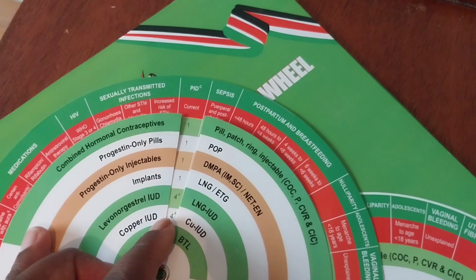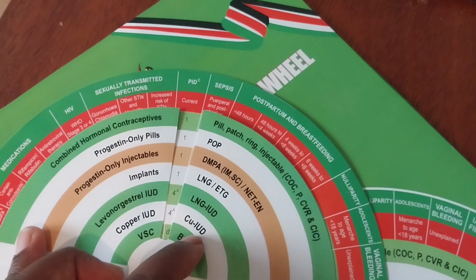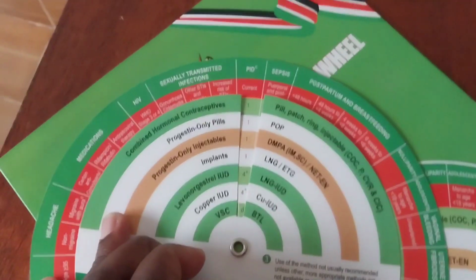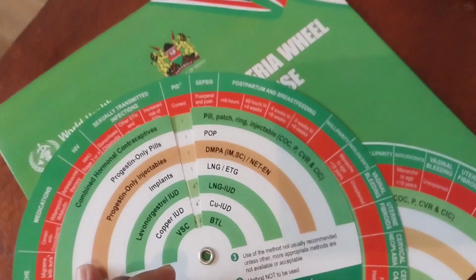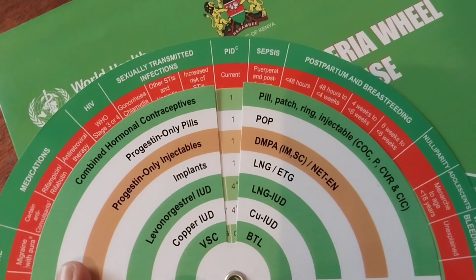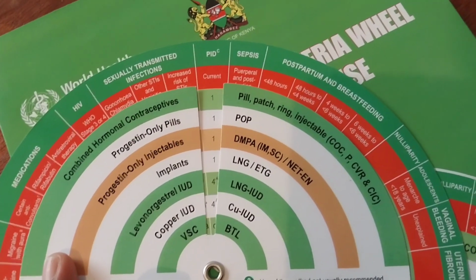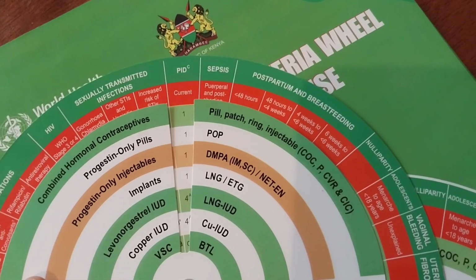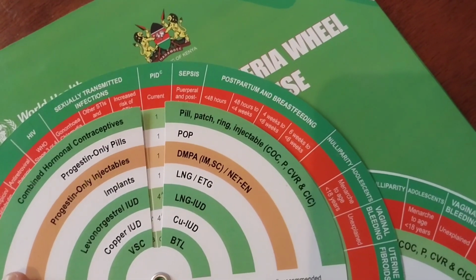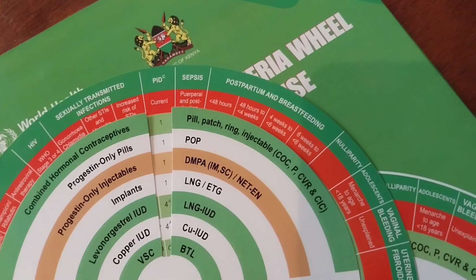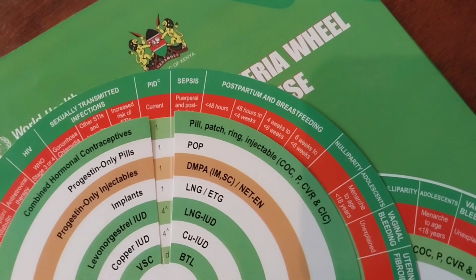So when you come to PID, patients who are currently with PID infections, it's giving me 1 in most of family planning methods like combined hormonal contraceptives, pills, progesterone only, injections, implants. But when you come to IUD, copper and levonorgestrel, IUD not safe to use for this mother.